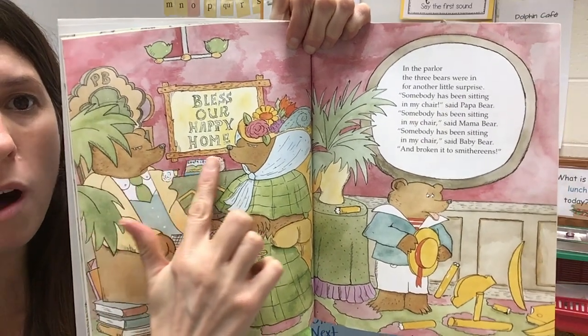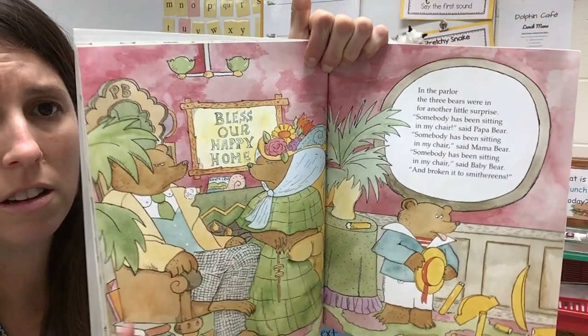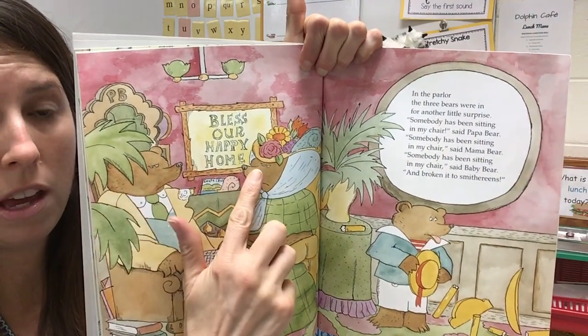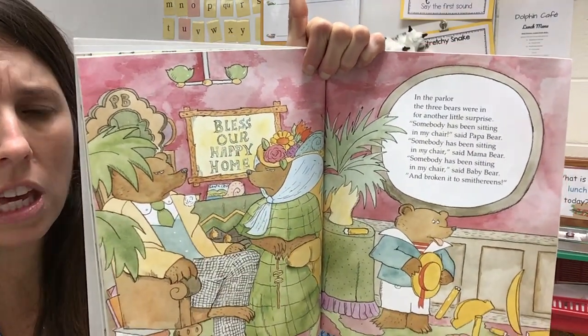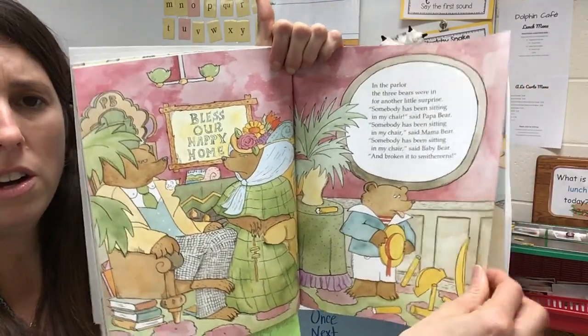Now look at Mama Bear's face. How is she feeling? Not happy. What do you think she's thinking? They're probably thinking, what is going on?